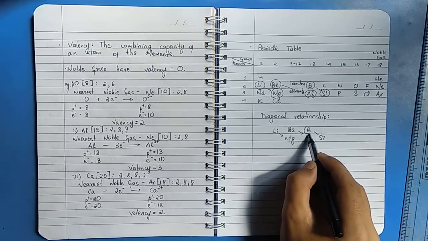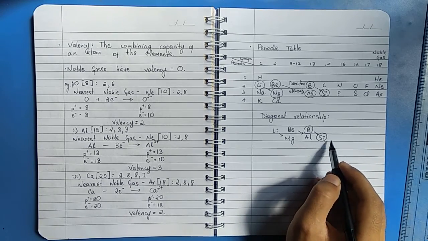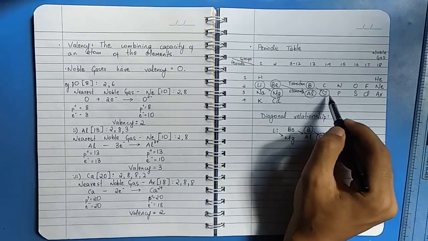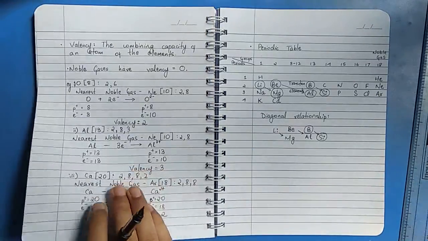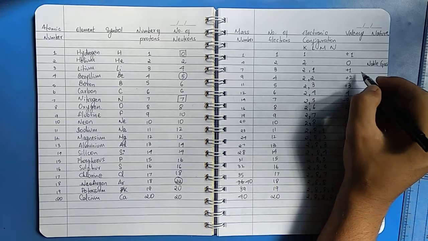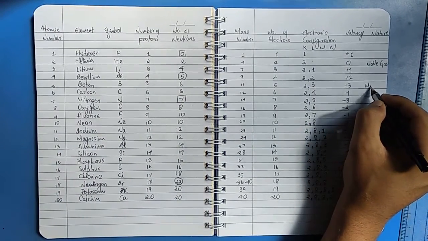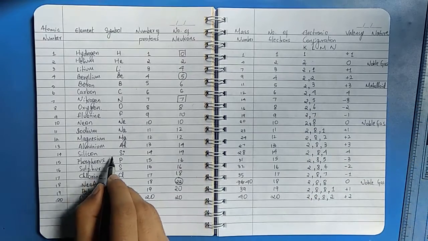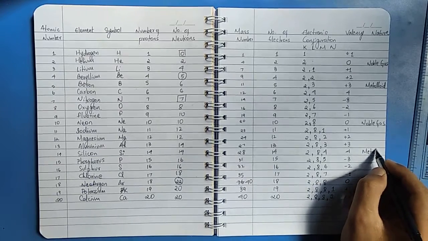Of which this third diagonal relationship, boron and silicon are metalloids. The left of this all are metals, the right of this all are non-metals. So, boron number 5 is a metalloid, and silicon number 14 is again a metalloid.